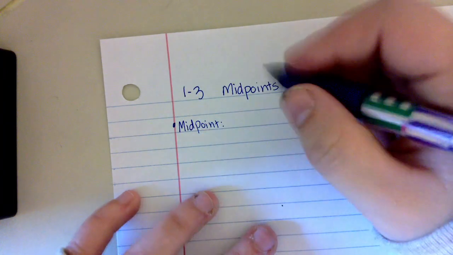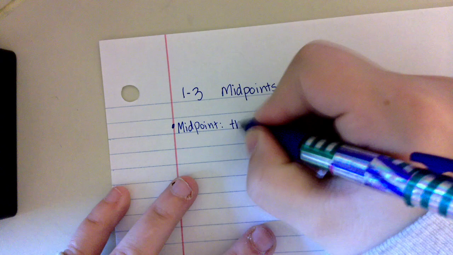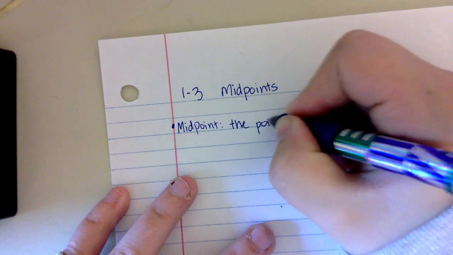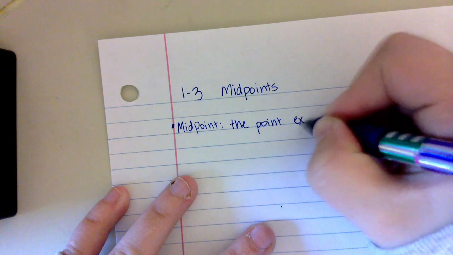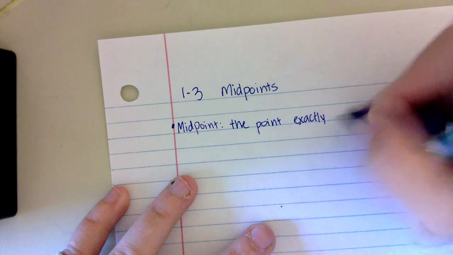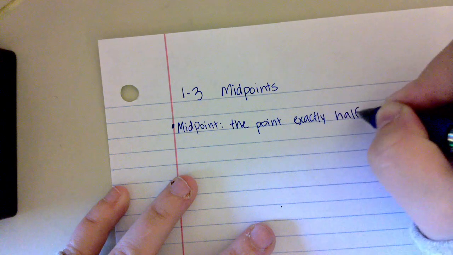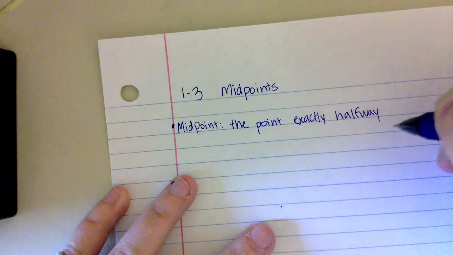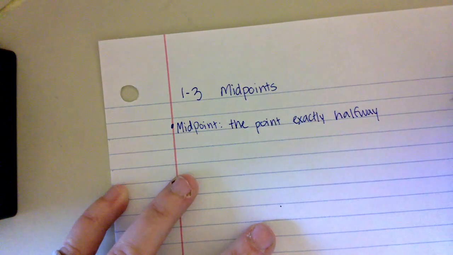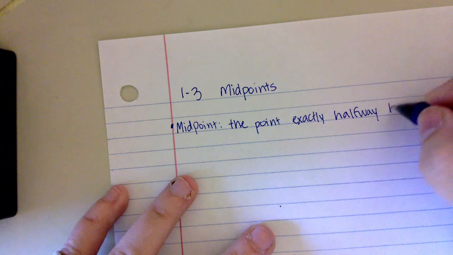Okay, and a midpoint is the point exactly halfway between the endpoints of a segment.